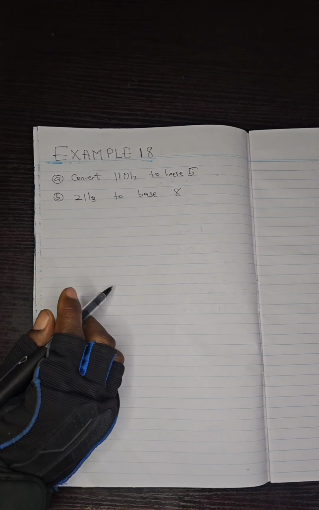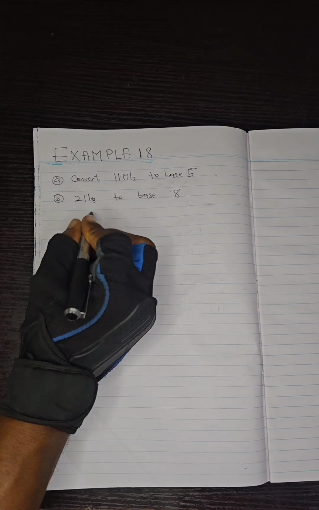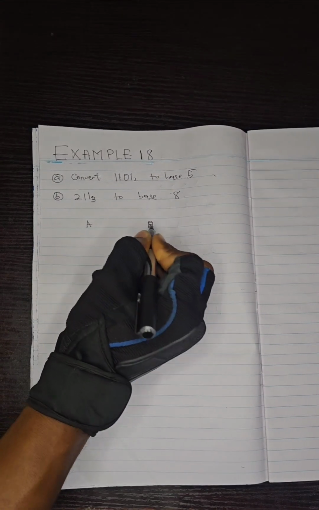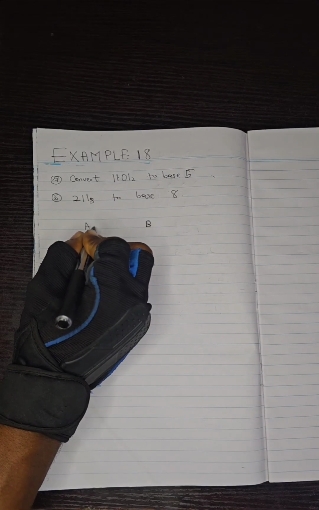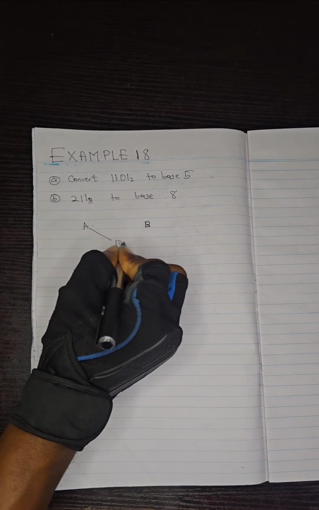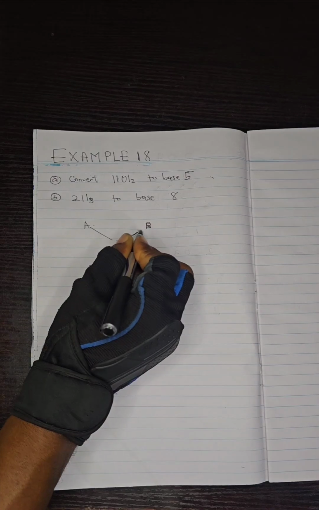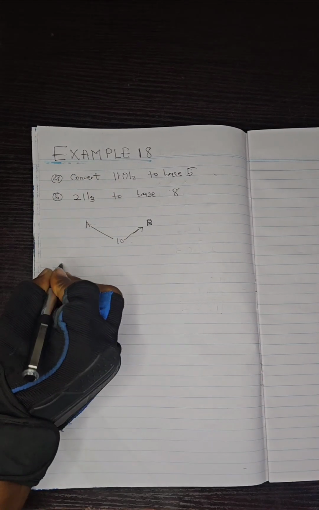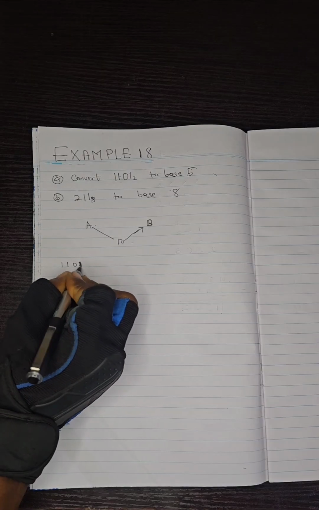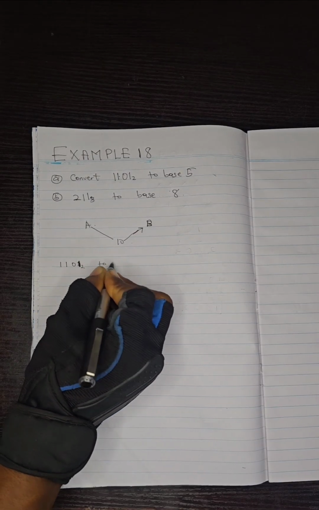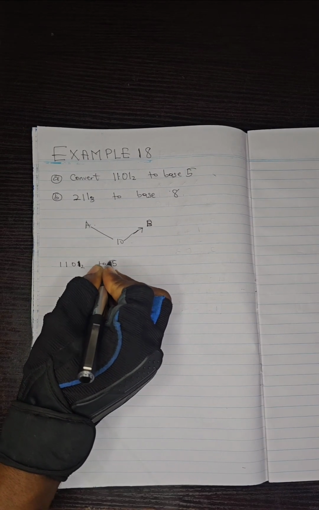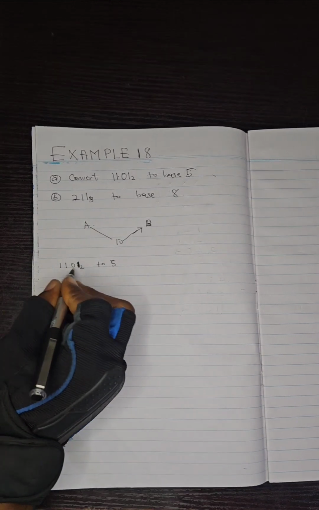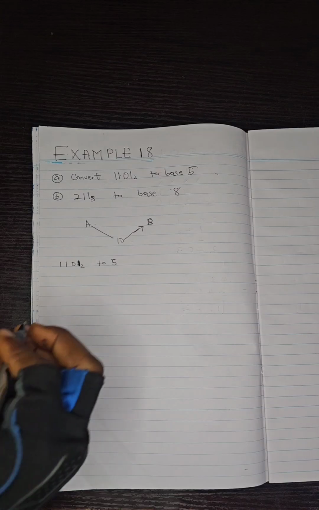Conversion from one base to another base. When you are being told to convert from base A to base B that is not base 10, the first way to go about it is to convert from base A to base 10, then from base 10 to base B. In this case we have 1101 in base 2 to base 5. So our A is 2 and our B is 5. First, let's convert it to base 10.